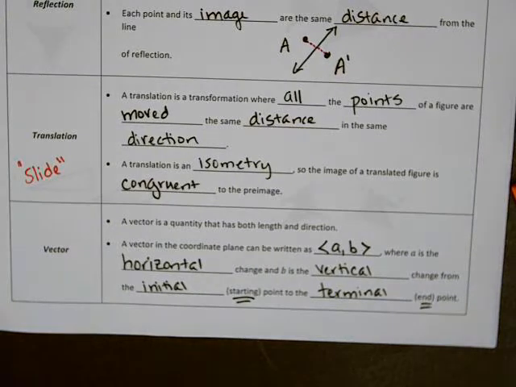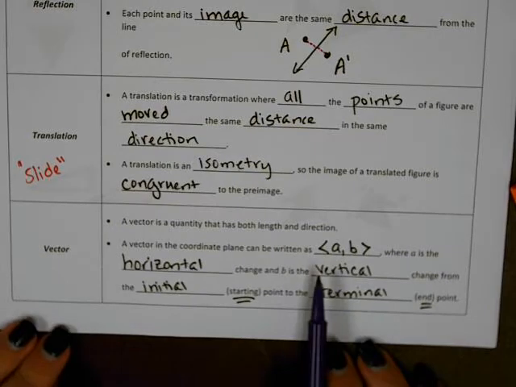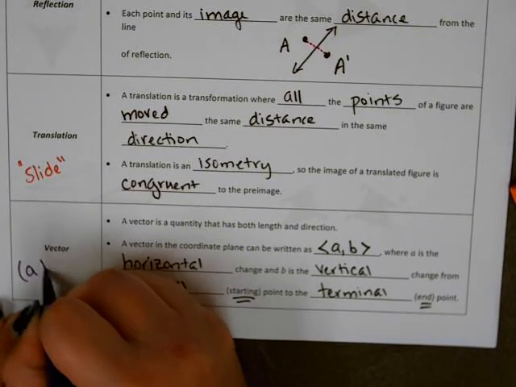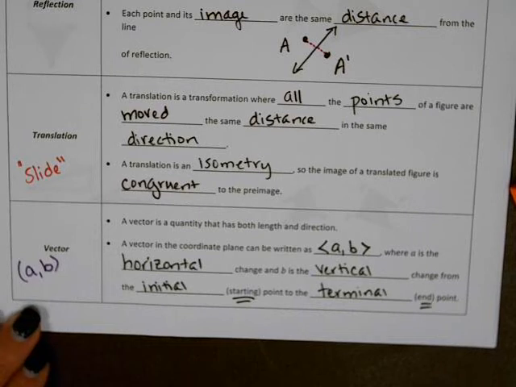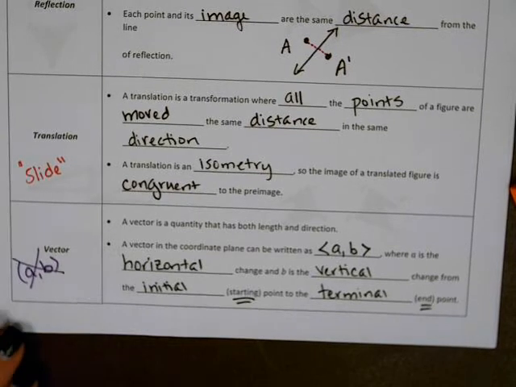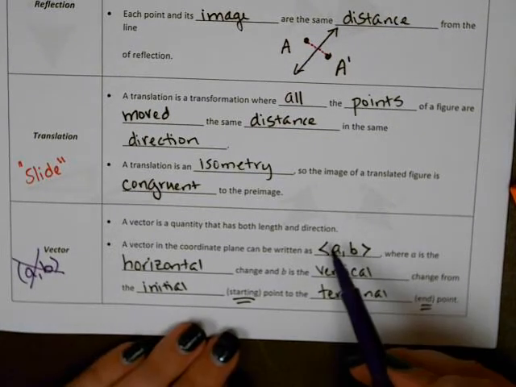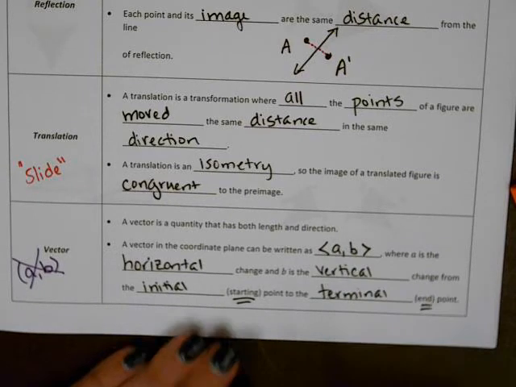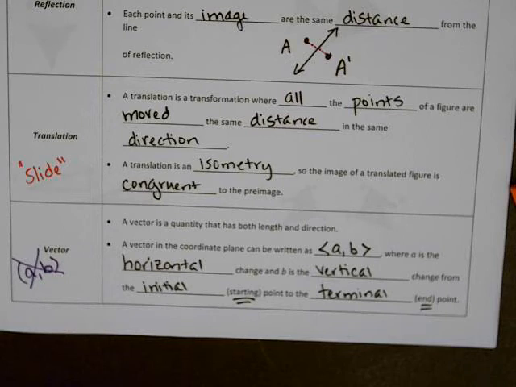The big thing here is this vector notation. It's not a coordinate point. It's not like this, a comma b, in parentheses. That is not what we're doing. A vector has to have these almost arrow brackets around it instead. That's how we know that something is a vector.